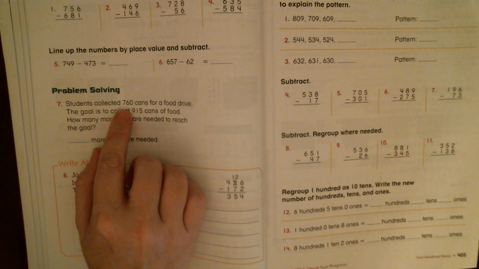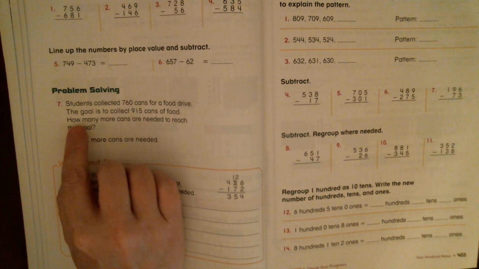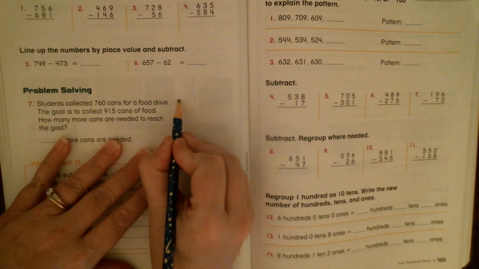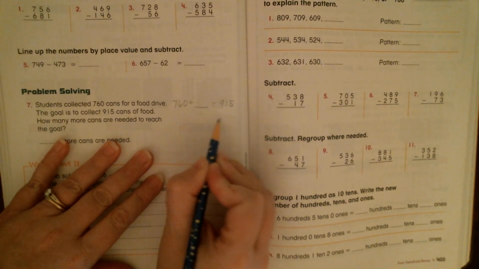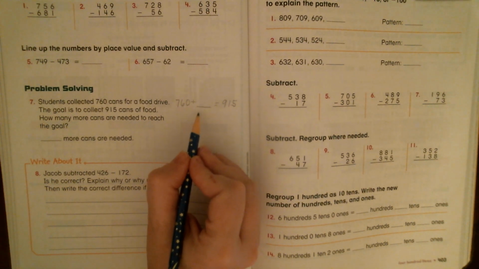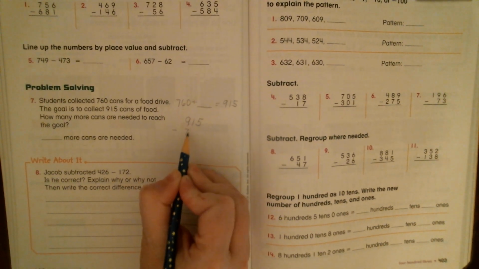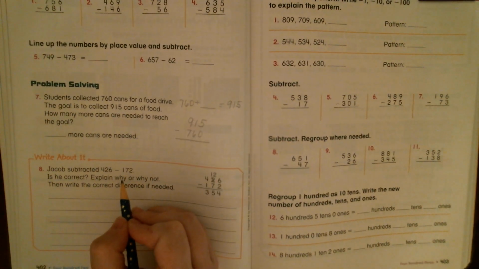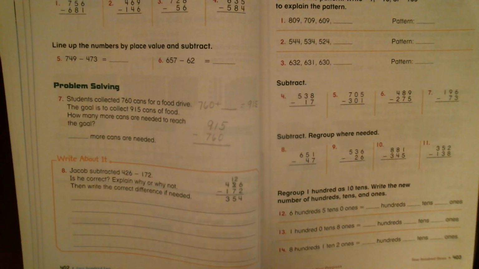Students collected 760 cans for a food drive. The goal is to collect 915 cans of food. How many more cans are needed to reach the goal? Okay, so they have 760 plus some more equals 915. Remember that when we're finding that missing addend, it's the same as finding the part that's missing. So you take the total that they want to find, subtract the part that they already have collected, and that will give you the part that is still needed. That missing addend is the same as the missing part in subtraction.